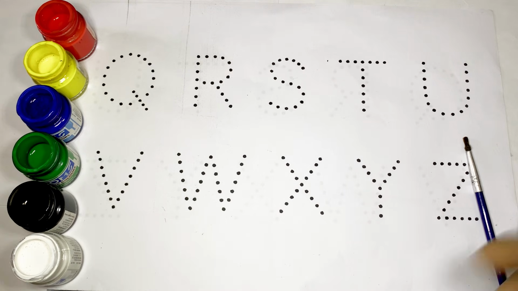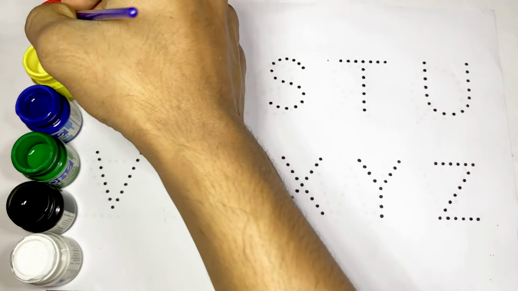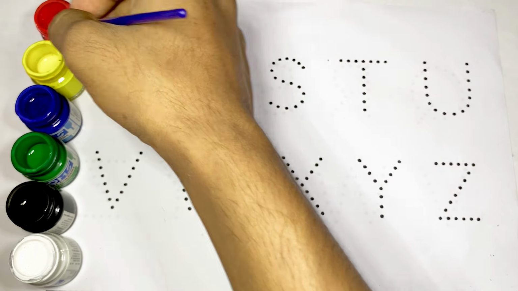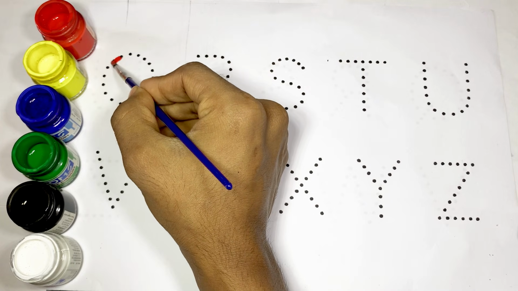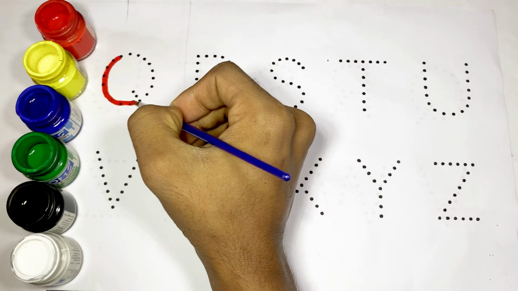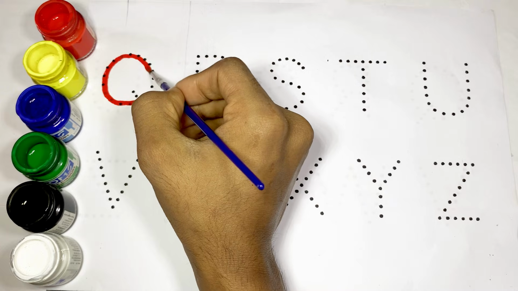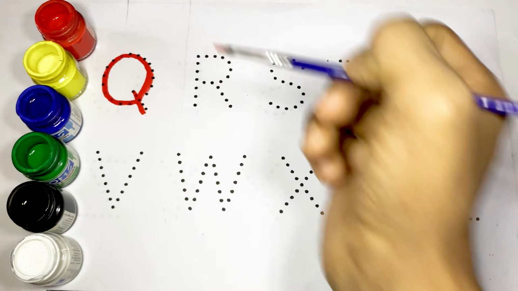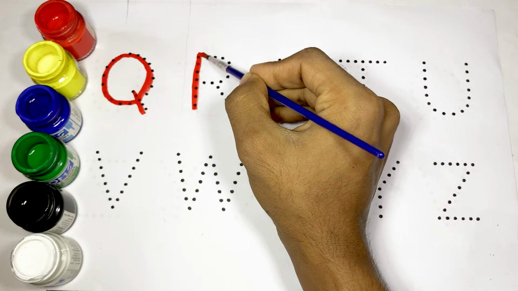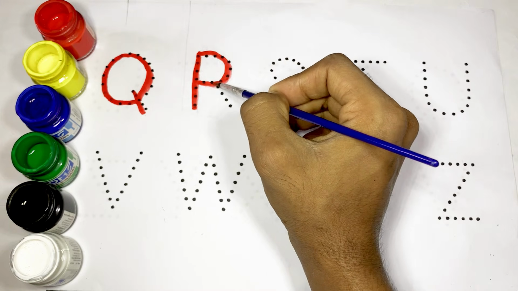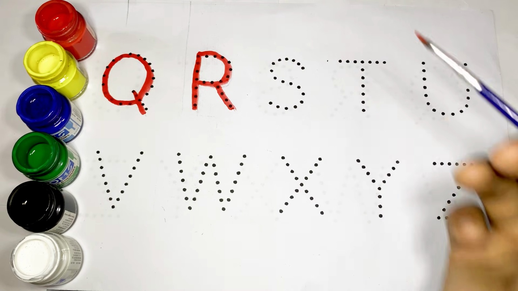So kids, now you draw Q and use red color. Q for queen, Q for quill. The alphabets of Q. R for rose, R for rice.